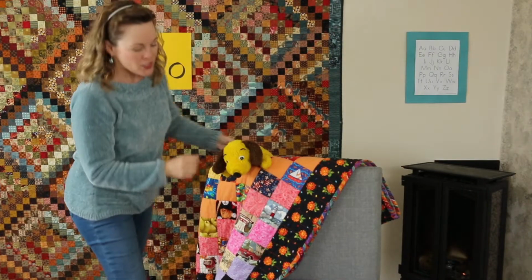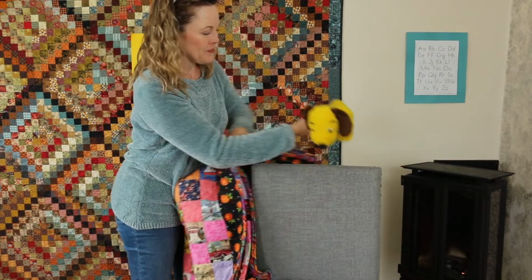Let's put the O on the On the Road quilt. Excuse me, Charlie. Let's play I Spy.